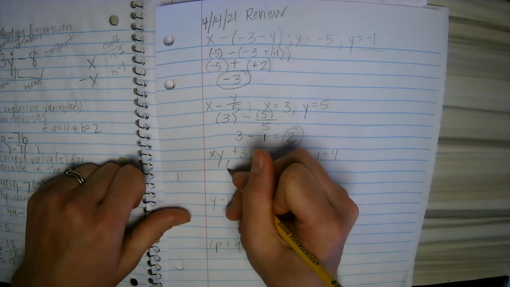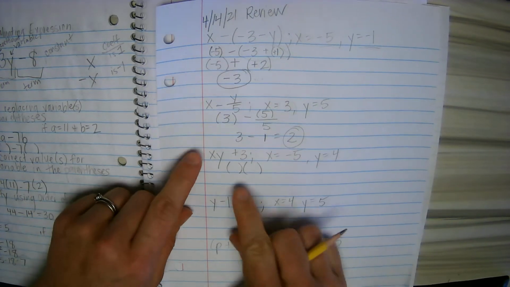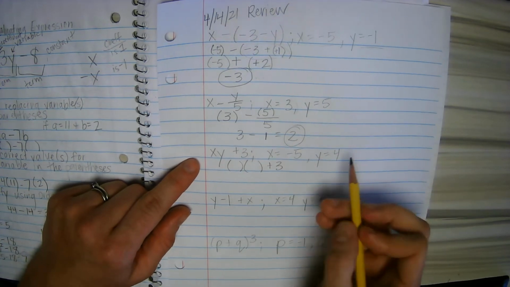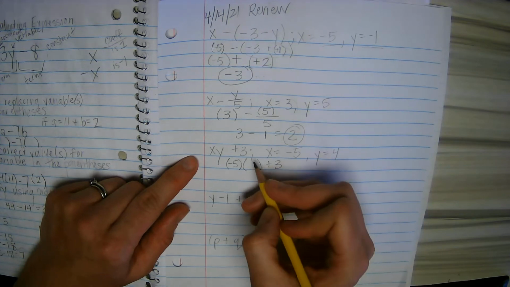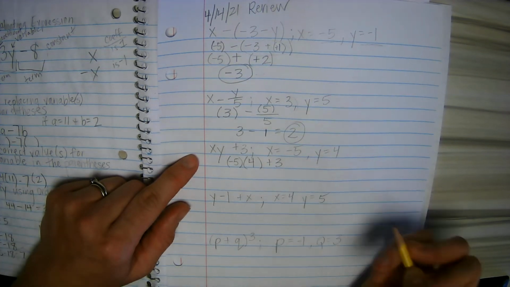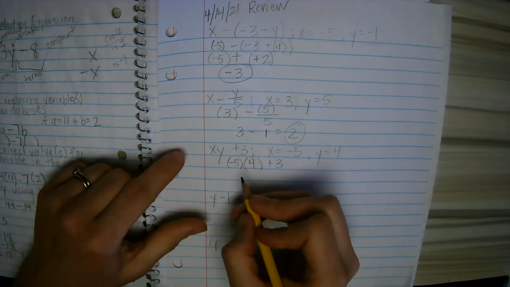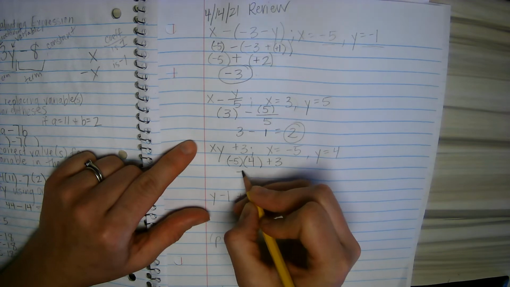So it's really important to stay organized because some of these will get a little bit trickier. I'm going to write parentheses for both of them and then the rest down. I'm going to put in my negative 5 where the x was and my 4 where the y was. Alright, so I have negative 5 times 4 is negative 20.